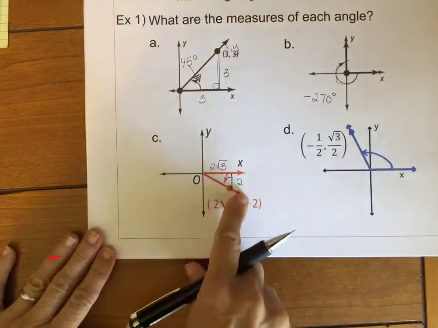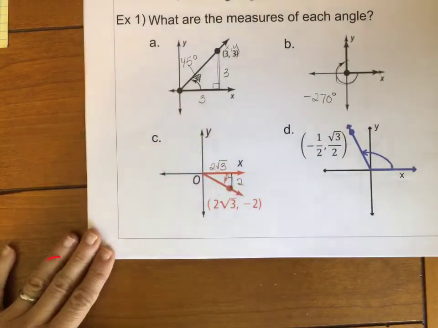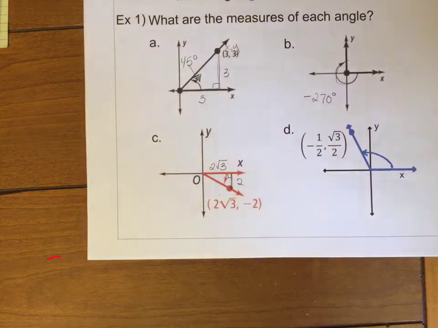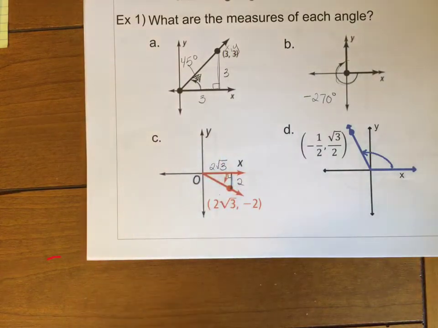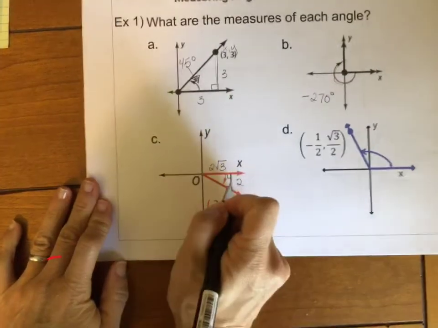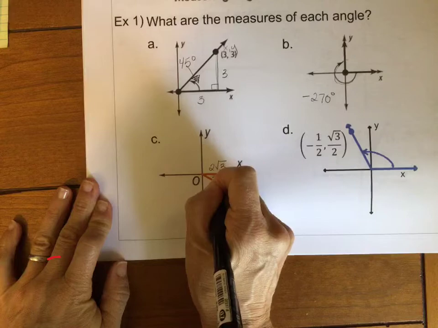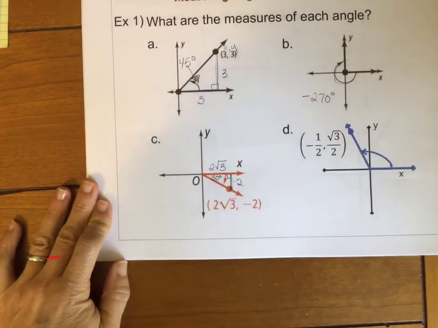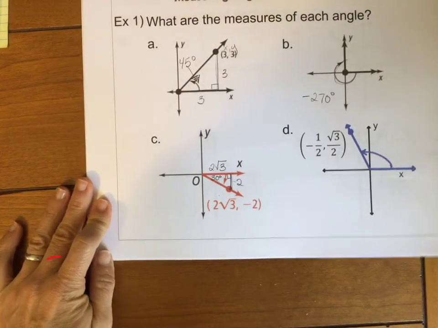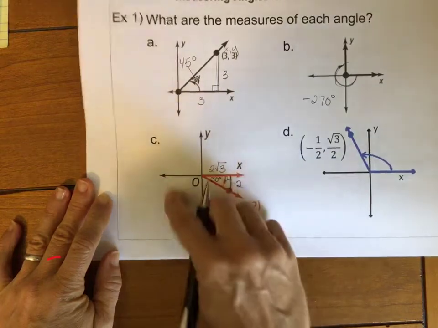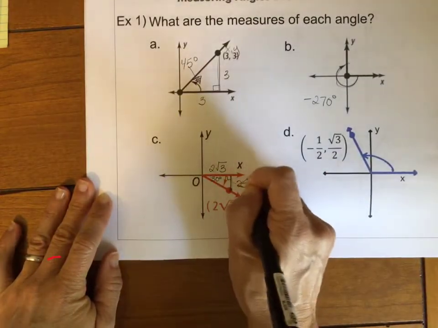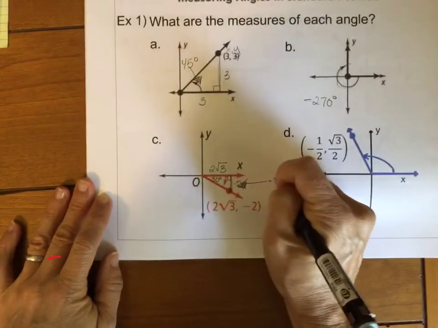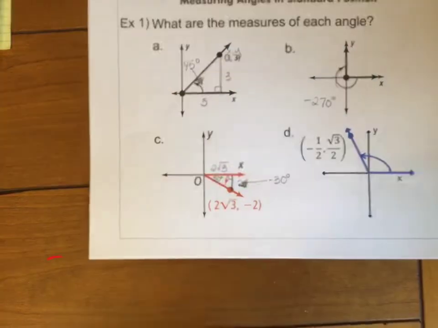And I hope you see that this is the short side of a 30, 60, 90 triangle. And remember, the long side was the short side times root 3. So it fits that. So if this is the short side, then the angle opposite has to be 30 degrees in there. Because we are traveling clockwise, this is going to be a negative 30 degrees. So my angle that goes in here is negative 30 degrees.